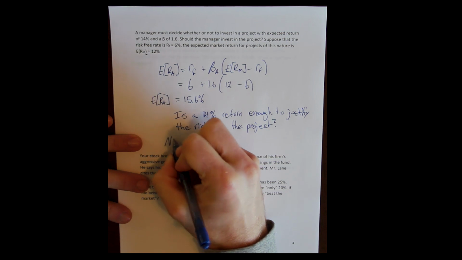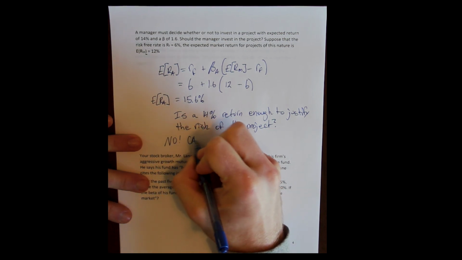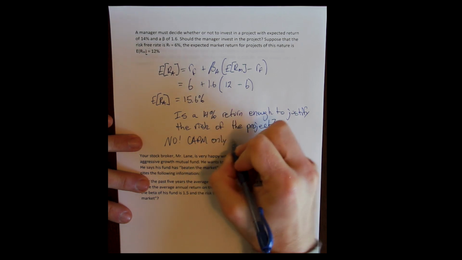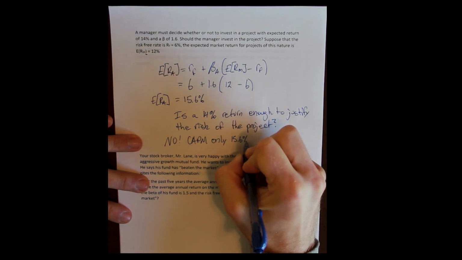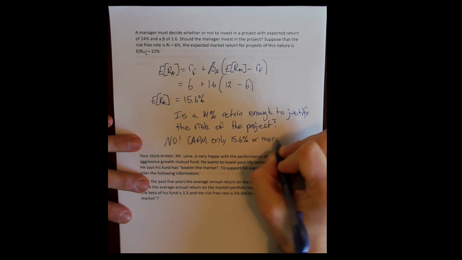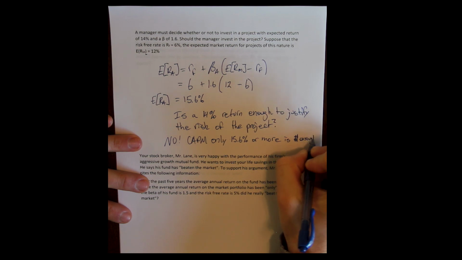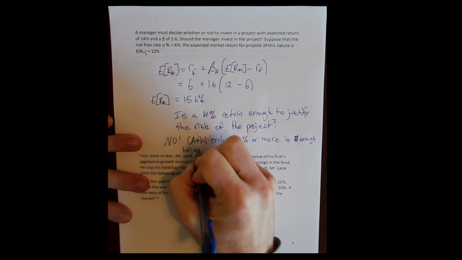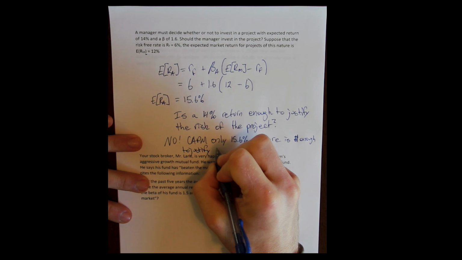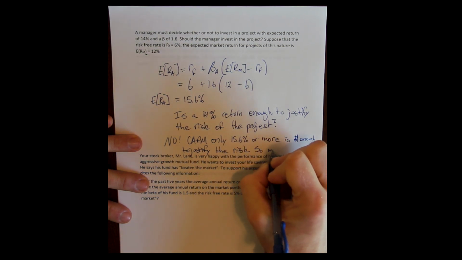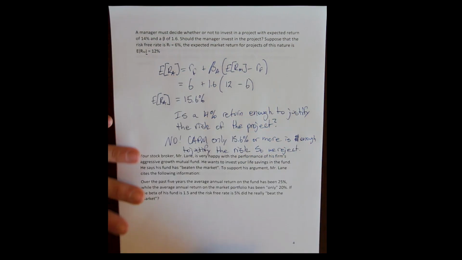And CAPM tells us no. The capital asset pricing model says only 15.6% or more is enough to justify taking the risk. So we reject this project. This is how we use the expected return to think about a project.